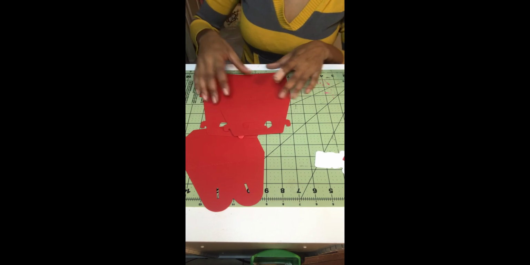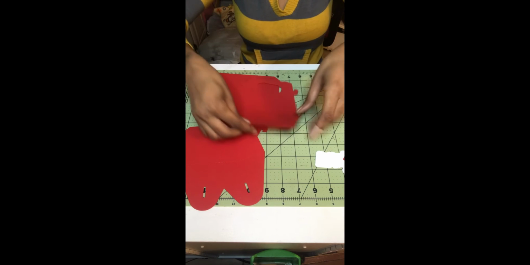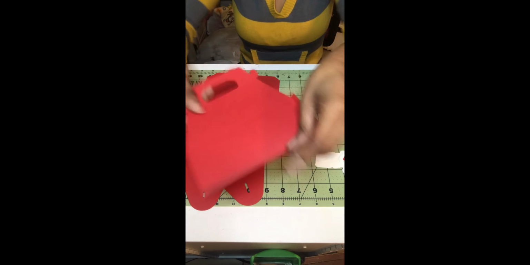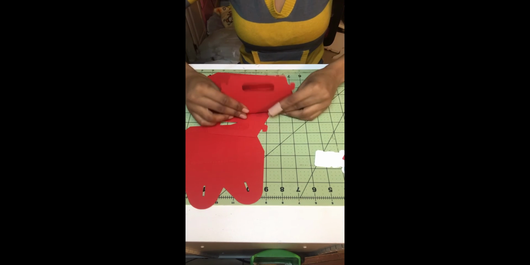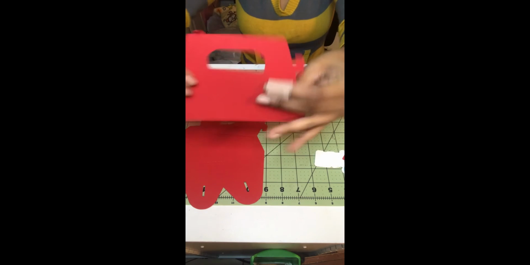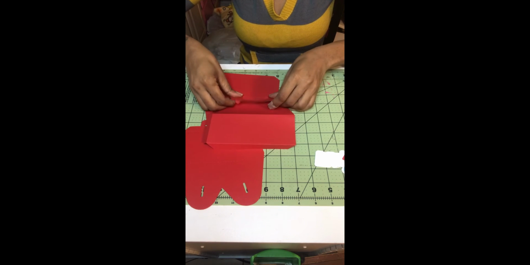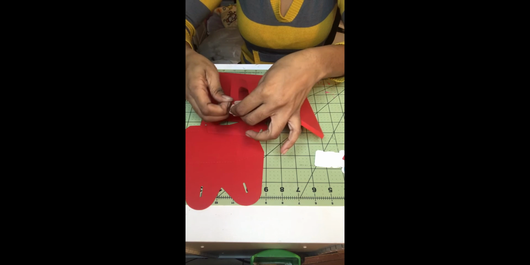So let's begin. I'm going to take this and fold your score marks, of course. I don't know if you guys can see my score marks, but just fold them. And then this score mark you want to fold on the outs. That means I might need to change my mat or my blade.